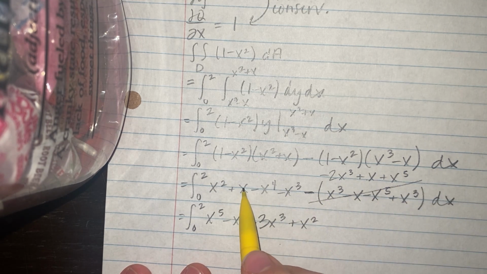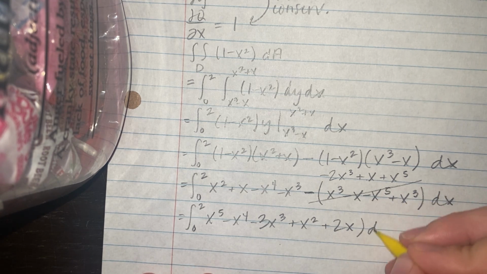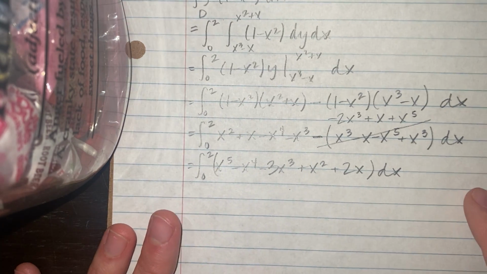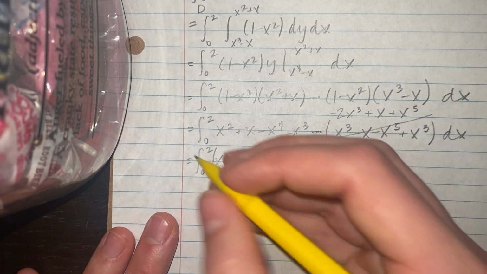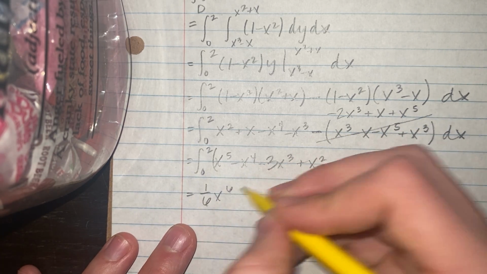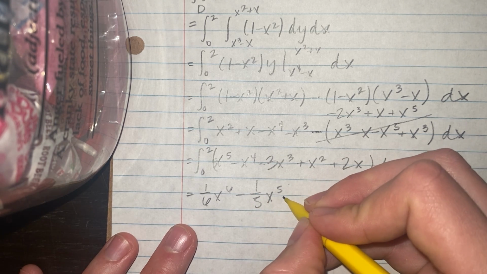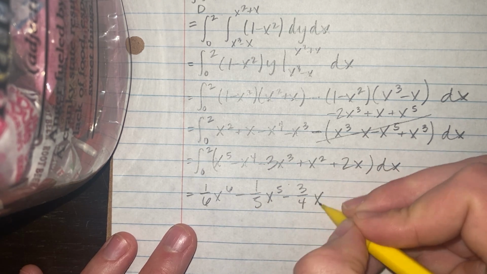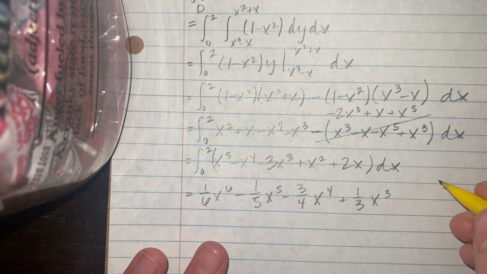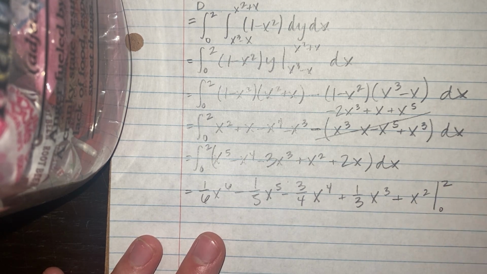And then we have x and an x, so plus 2x dx. Now we're going to take the integral of that. So we get 1/6 x to the 6th minus 1/5 x to the 5th minus 3/4 x to the 4th plus 1/3 x cubed plus x squared, all from 0 to 2.